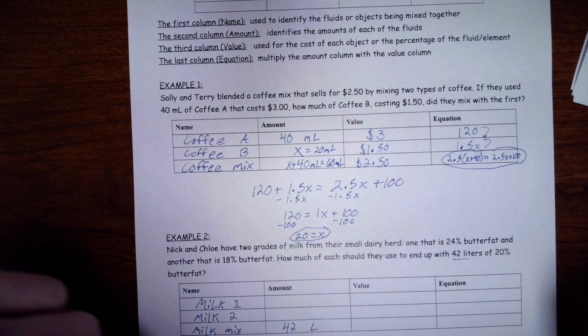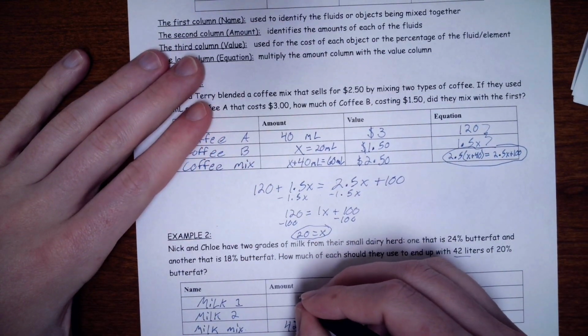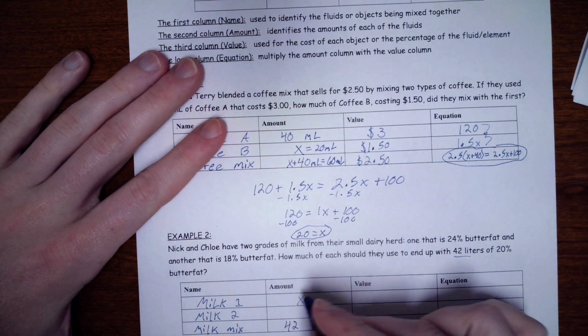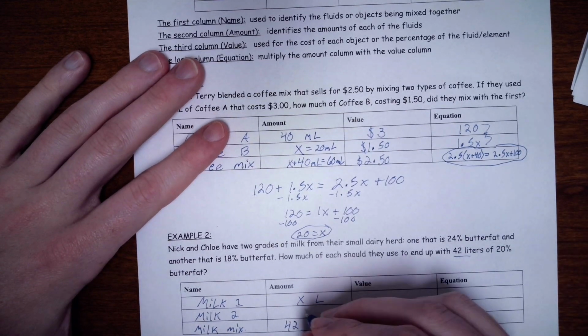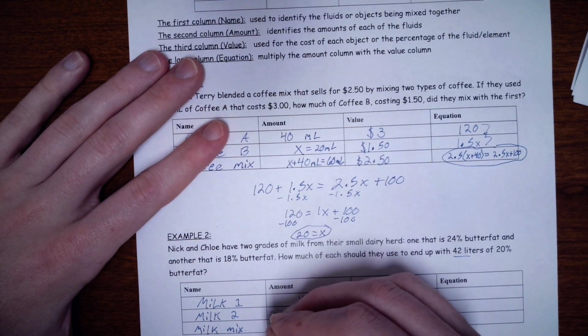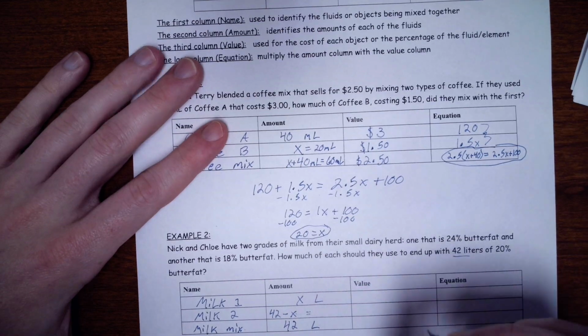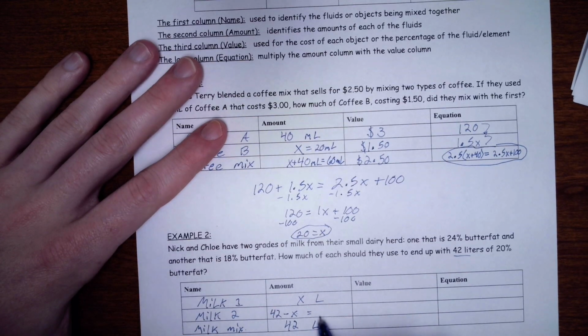Now, from this, it doesn't matter which one in terms of the amounts. It doesn't matter which one you call x. Call milk 2 x, call milk 1 x. For me, I called milk 1 x. Now, what this tells me is that I have x liters of milk 1. Well, for the amount of milk 2, I have to take the x liters that milk 1 is and subtract that from the total. So that's going to give me however many liters of milk 2 that I need. I'm going to find that at the very end here when I find my answer. But I know that I need x liters of milk 1, and I need 42 minus whatever liters I'm using for milk 1 to make this mixture.